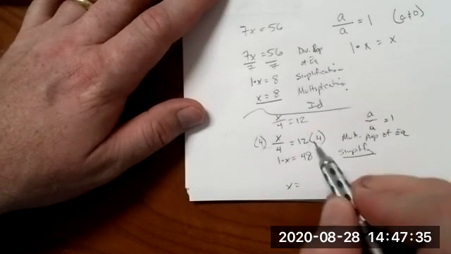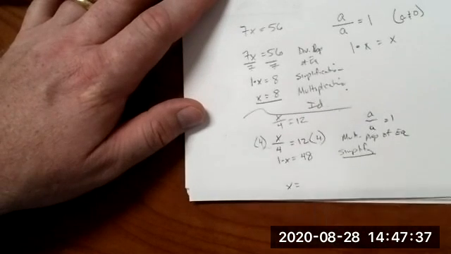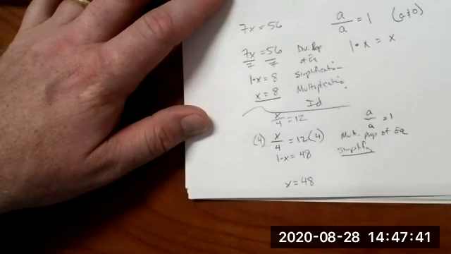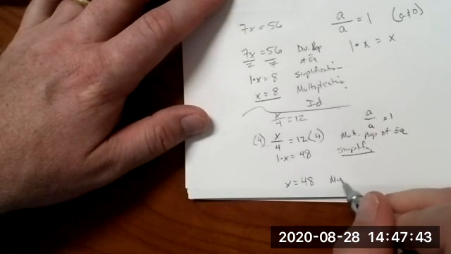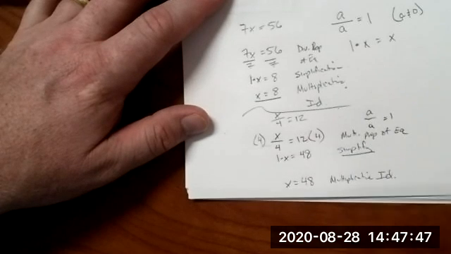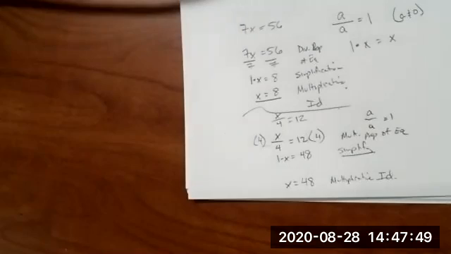4 divided by 4 is 1. 12 times 4 is 48. And then last but not least, 1 times x is x. So 48 is our answer, and this is the multiplicative identity. Okay, and you guys can see that I am abbreviating quite a bit with these fancy pants words.